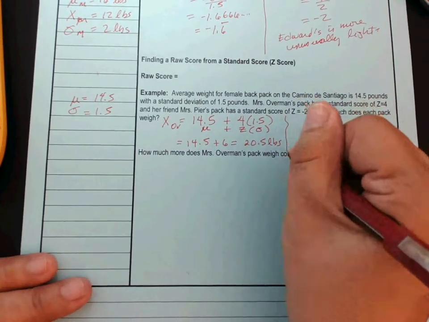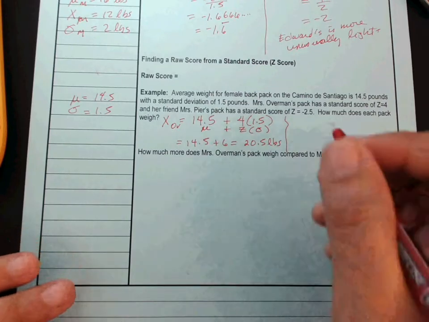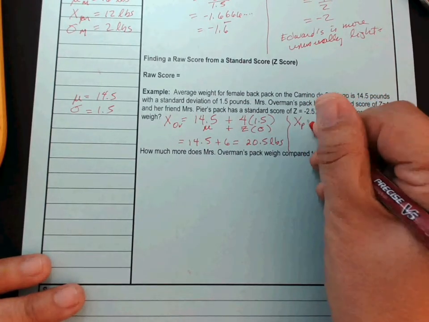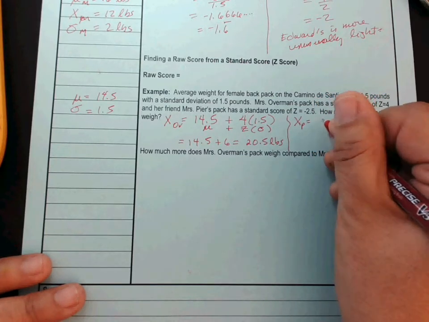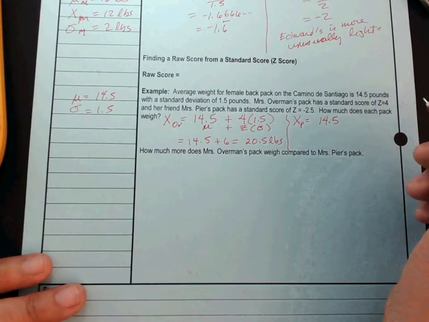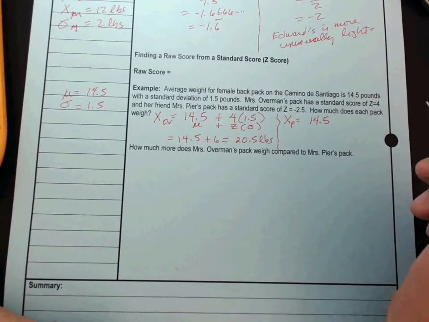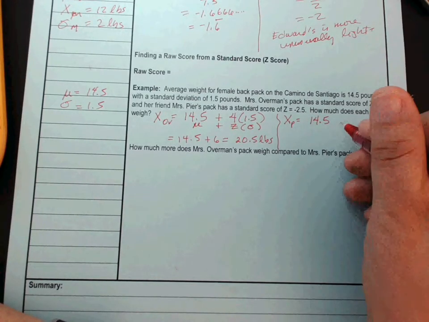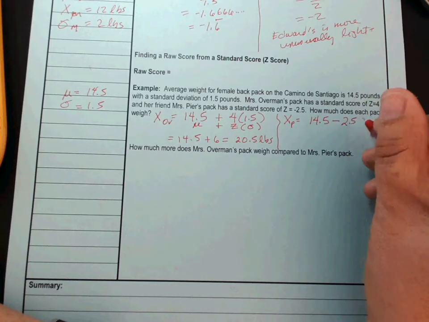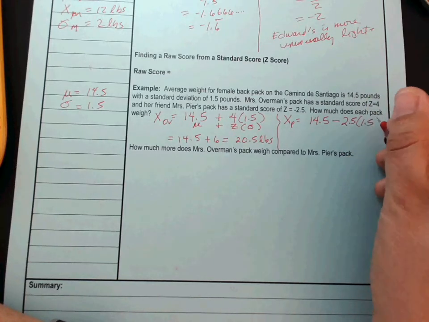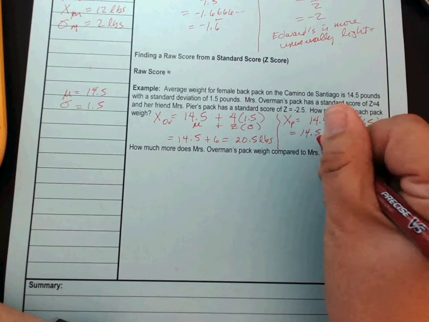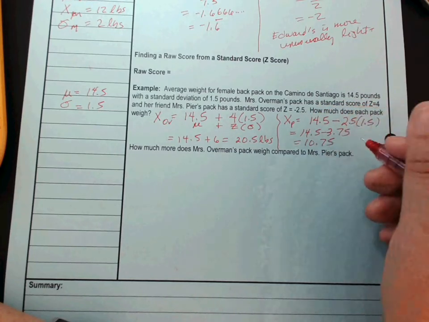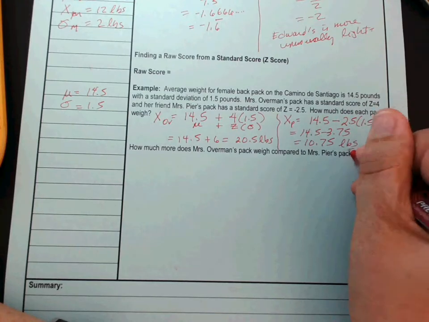Okay. Then, let's say I wanted to find the weight for Miss Pierce's pack. She went hiking with me. Well, hers is below average, but I'm still going to start with the 14.5. Her Z-score is negative 2.5. So that means I'm going to be 2.5 spreads, and the spread is 1.5. So 14.5 minus 3.75 is 10.75. So her pack is 10.75 pounds.